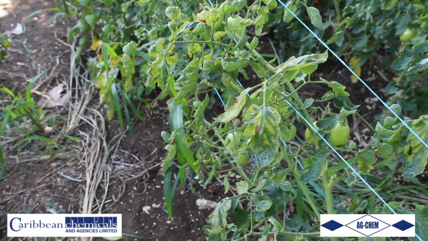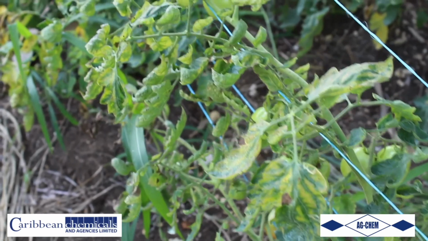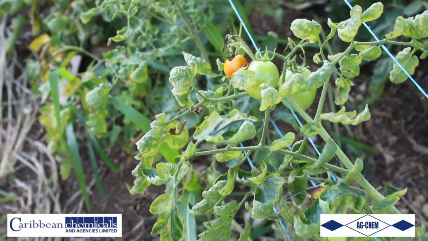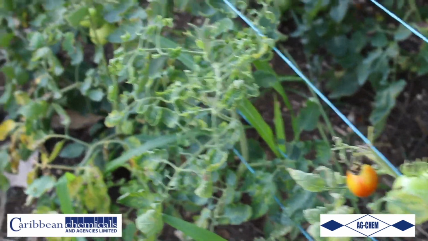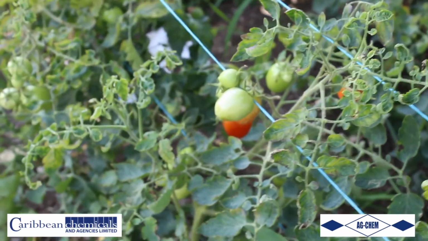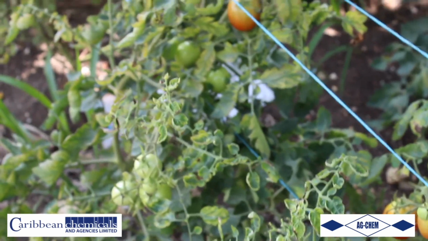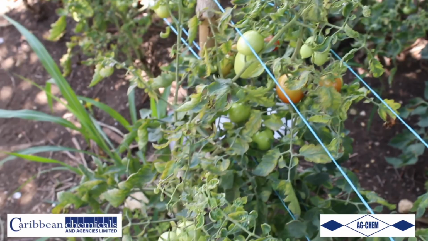Okay, so here are some of Mr. Johnson's tomato plants showing the typical tomato yellow leaf curl virus symptoms. Notice the curling of the leaves, the discoloration. Many times, due to the plant being under this kind of stress, you'll have premature flower and fruit drop, as well as an increase in incidence of fungal diseases such as late blight.